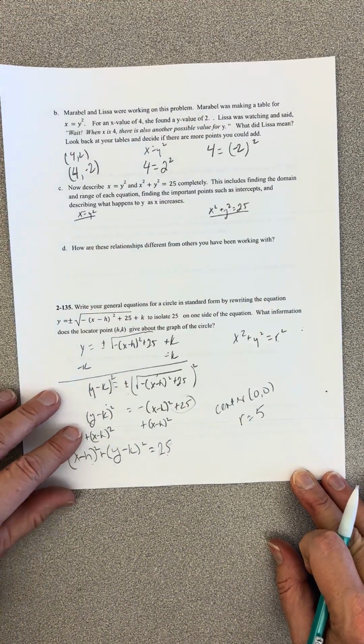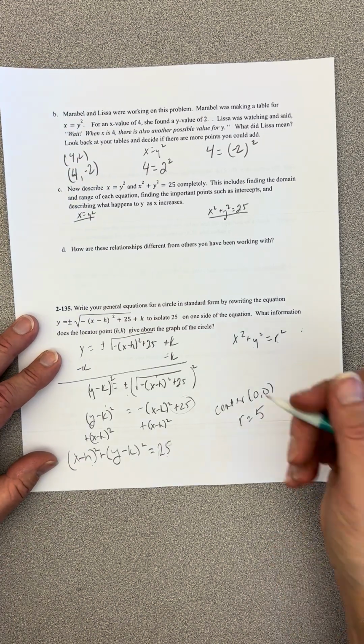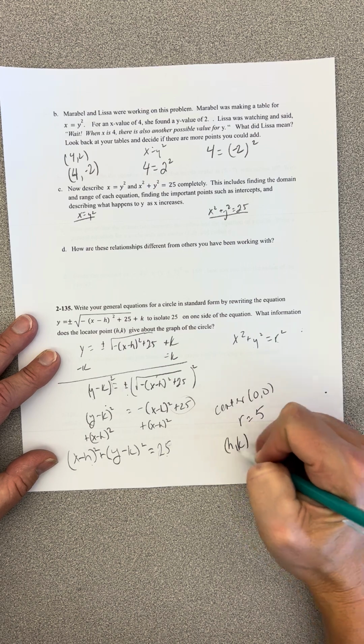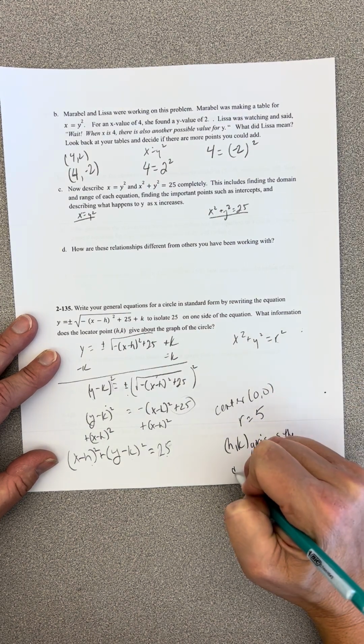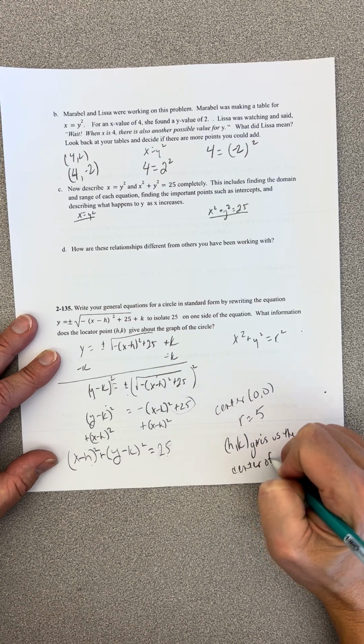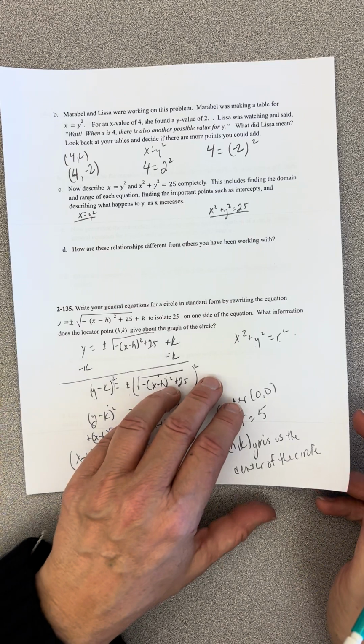So there you go. I wrote that general form. What information does the locator point HK give us? It gives us the center of the circle. All right, there it is.